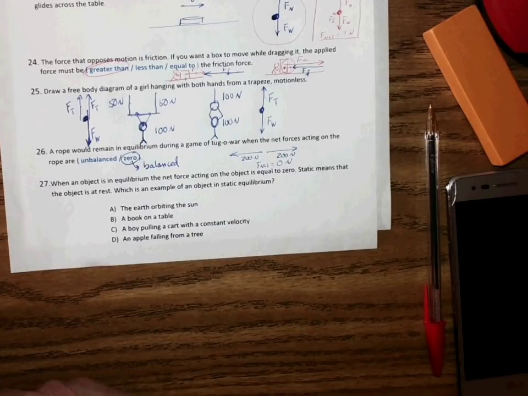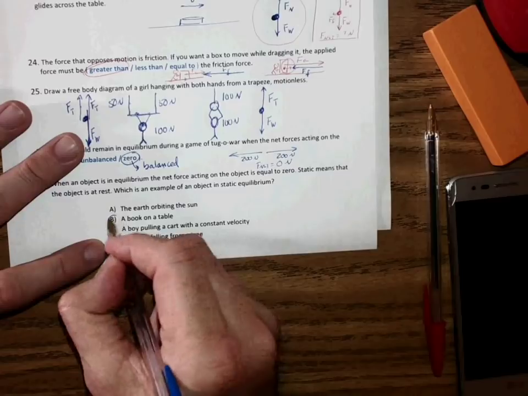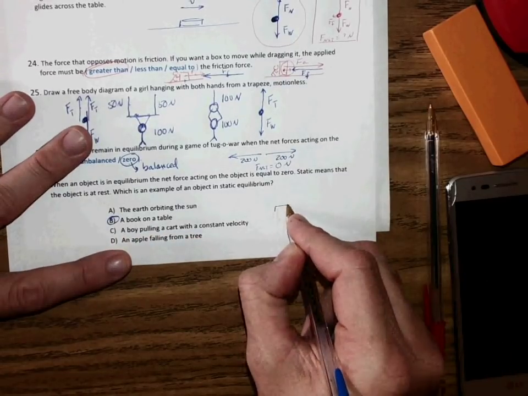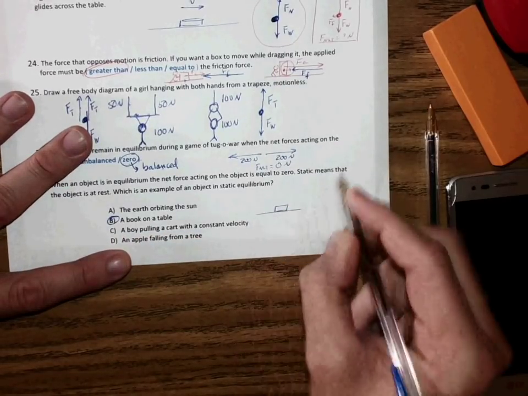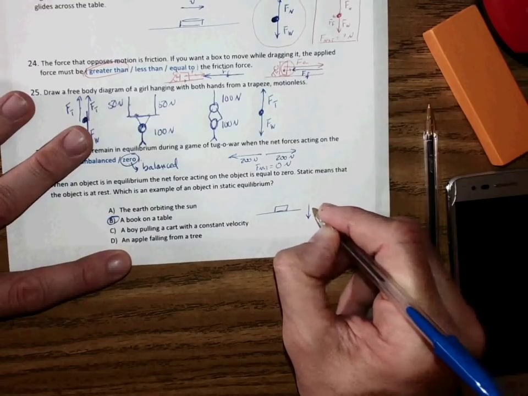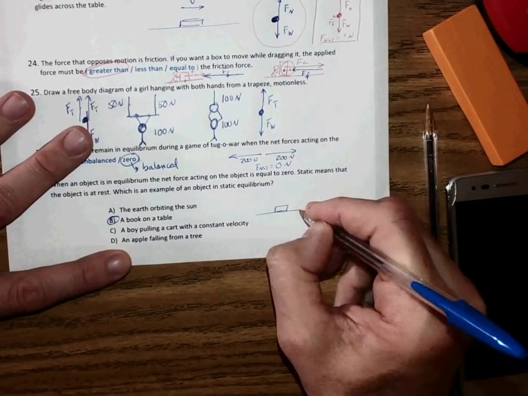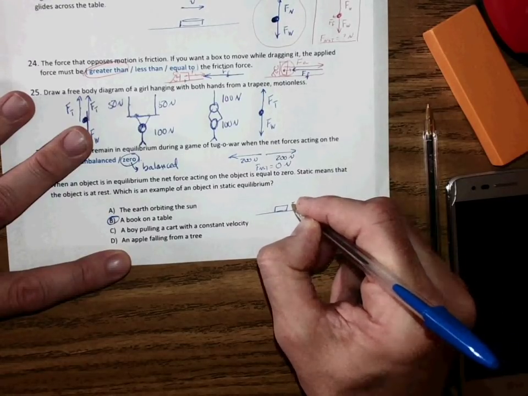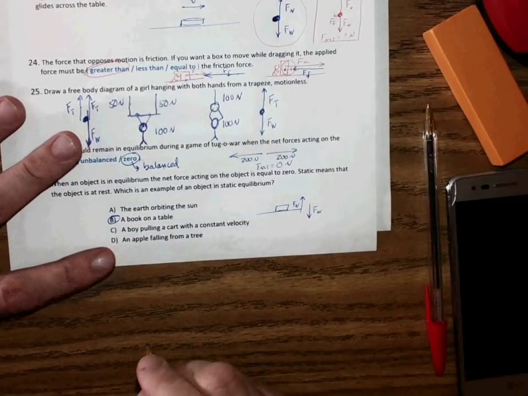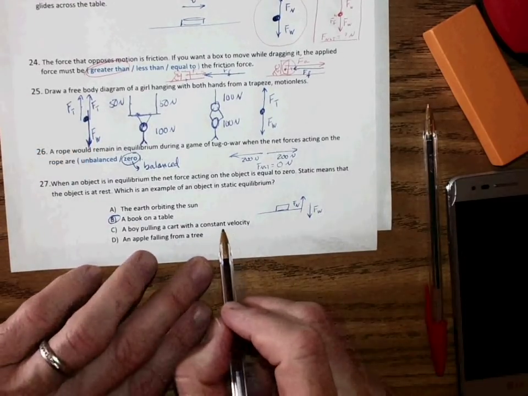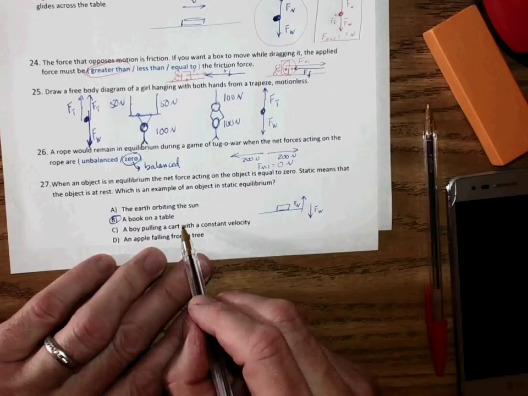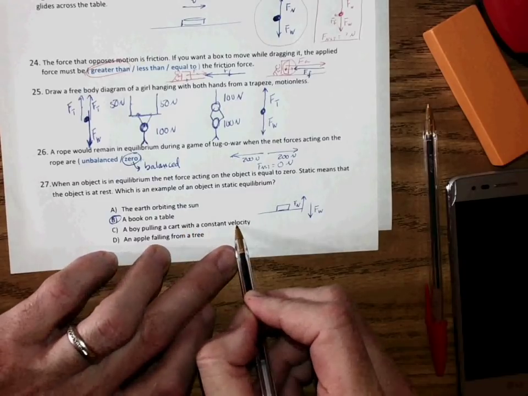All right. Well, hopefully about this book on a table. The book is pushing down. The table is pushing up, right? Well, look here. A boy pulling a cart with a constant velocity.